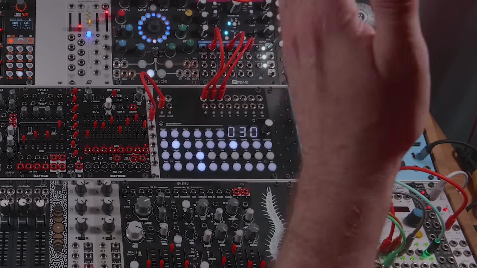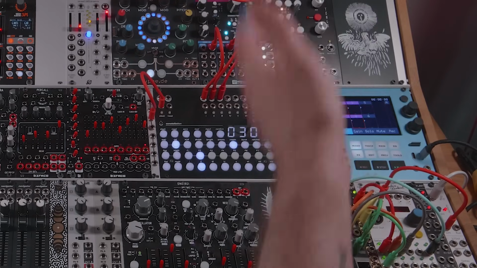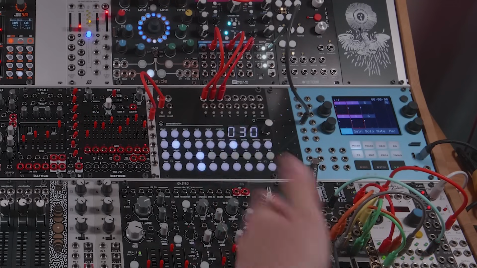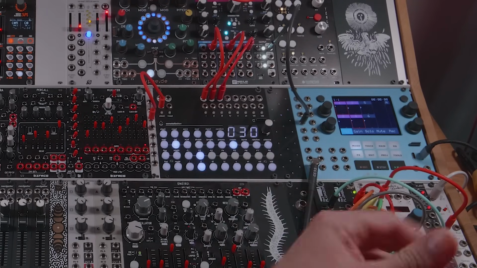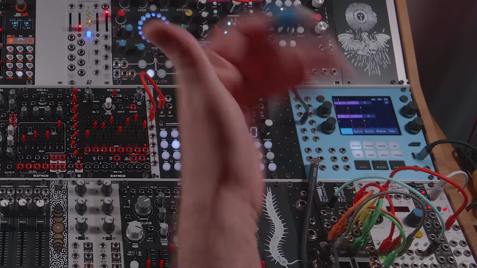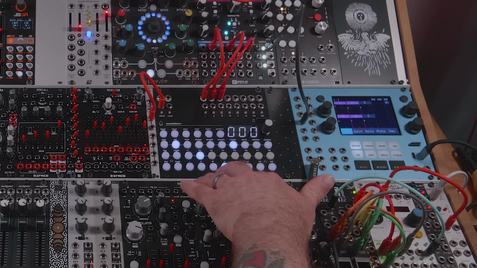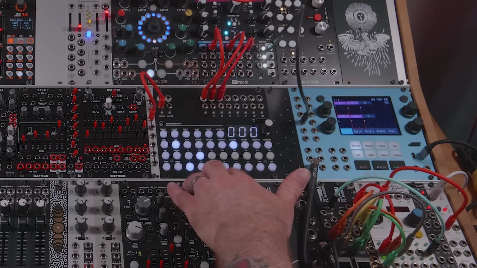So now we'll get dun, dun, dun, dun, dun, dun. So you can stack up to 8 of these and get complex patterns if you want. It's great. I love it. I think anyone who is looking for a gate sequencer should consider it.